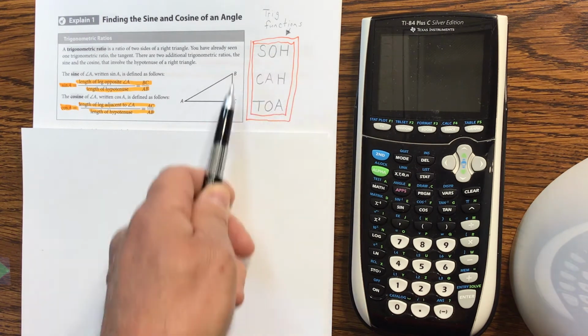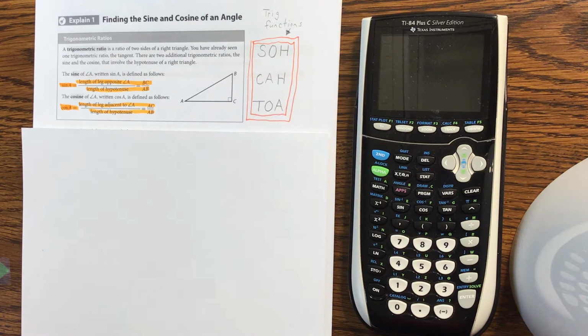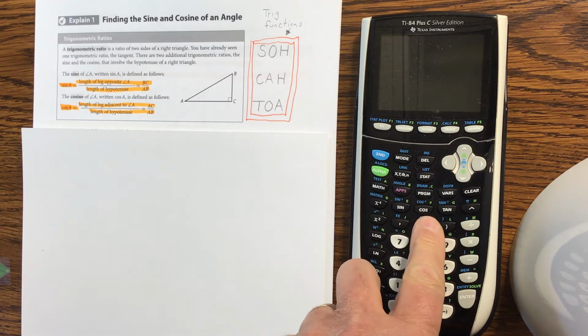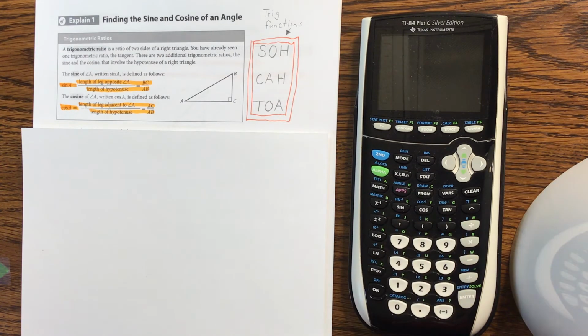If you can get this memorized, SOHCAHTOA, that is 3 of the major trig functions, and it's also seen here on your calculator: sine, cosine, tangent. If you can get that memorized, you can find any angle measure, and any length of a side of any type of right triangle.